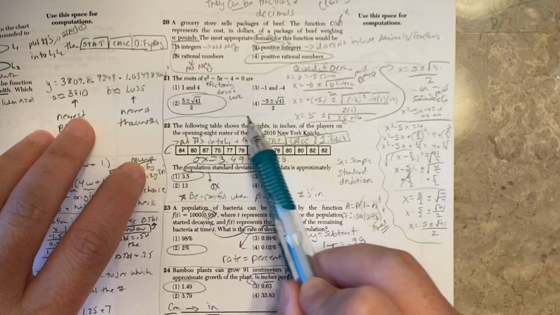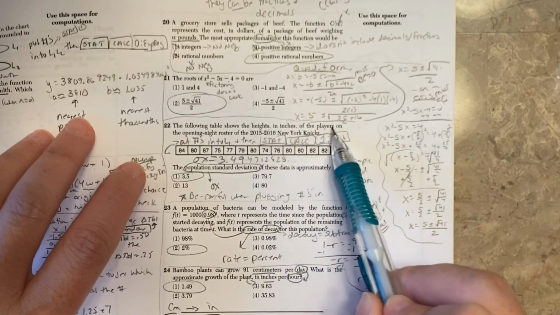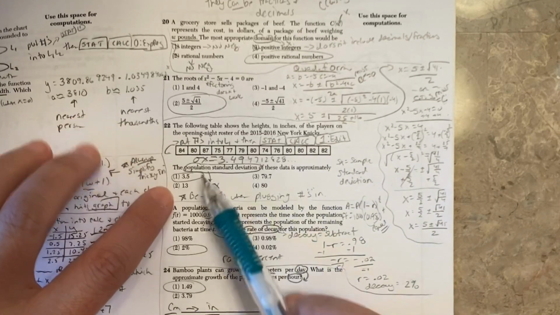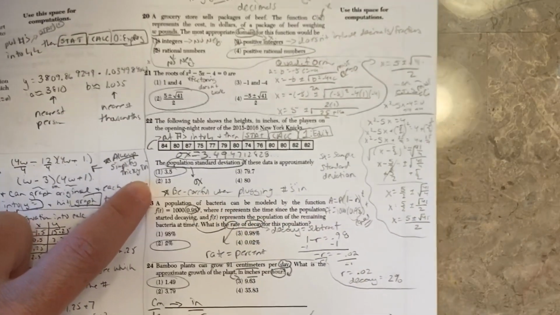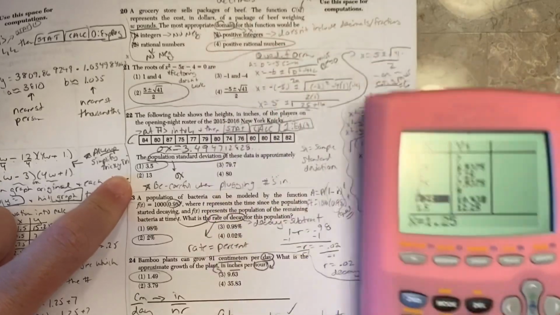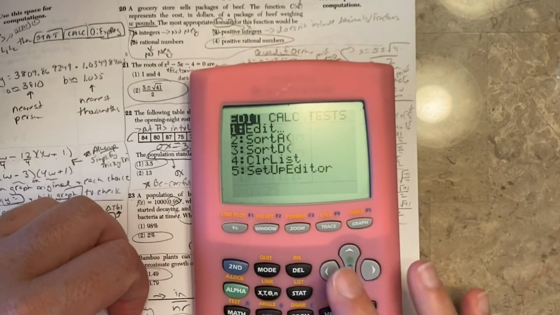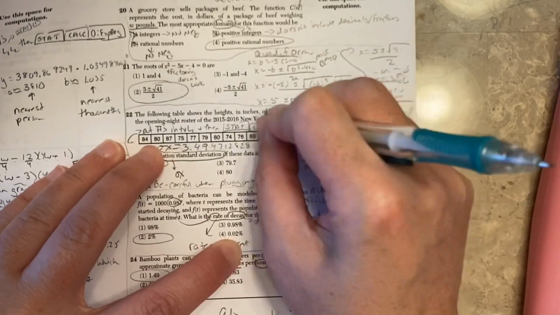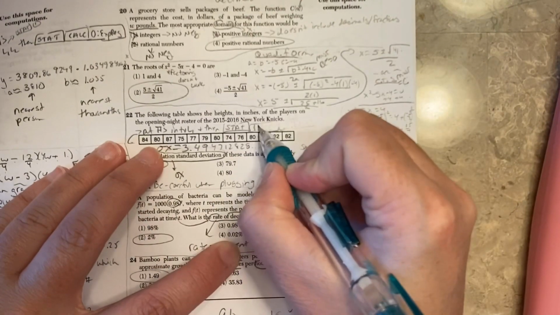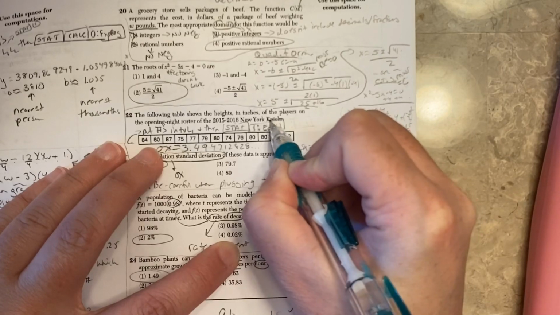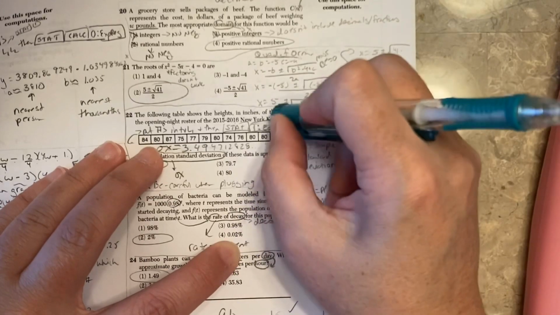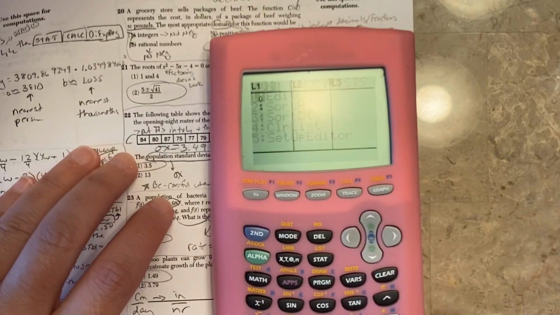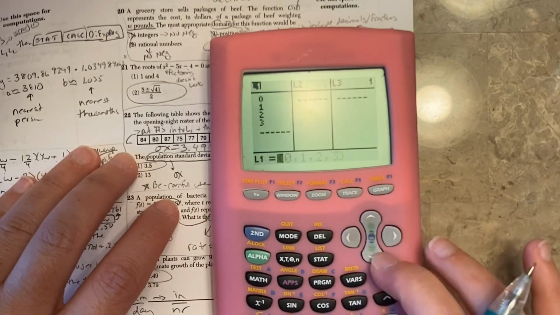Question 22: the following table shows the heights in inches of the players on the opening night roster of the 2015-2016 New York Knicks. Find the population standard deviation. Okay, so this isn't too bad. You're just going to press stat, and then 1. That gets you to where you need to be to plug all those numbers in.